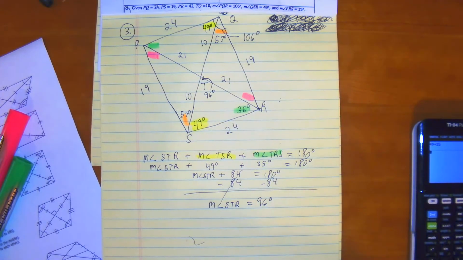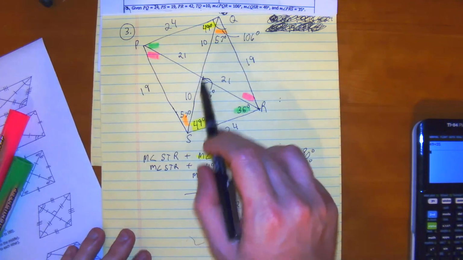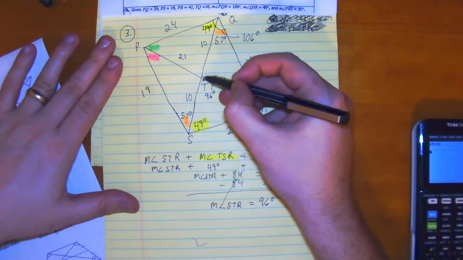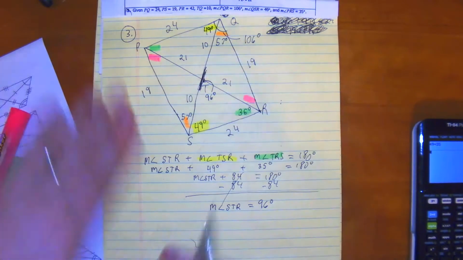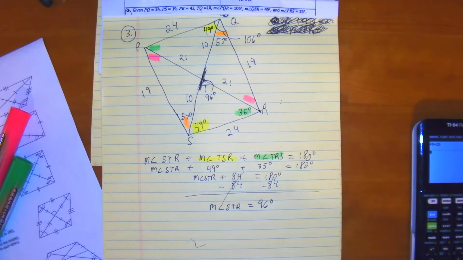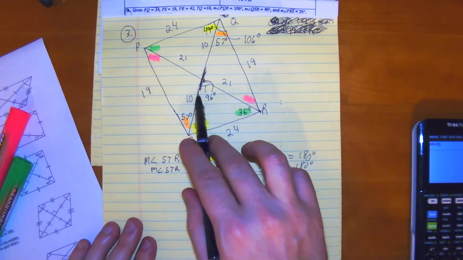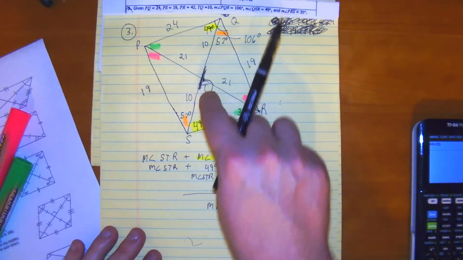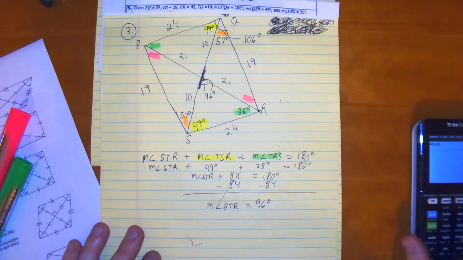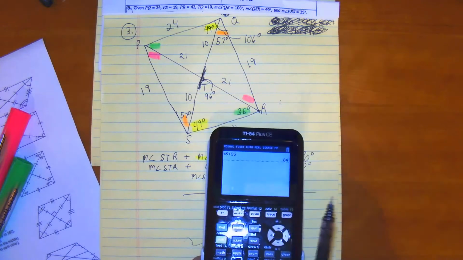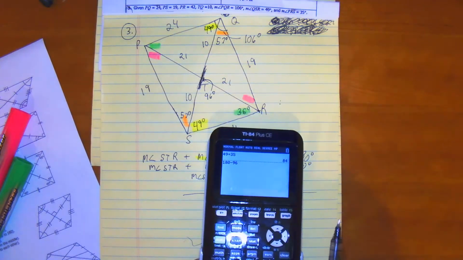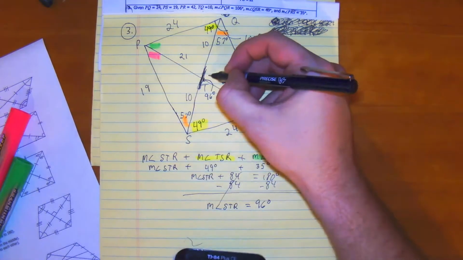And with that information, that's a linear pair. What this means is that this angle and that angle always add up to 180. So to figure it out, you could just do 180 minus 96, and you get 84 degrees.